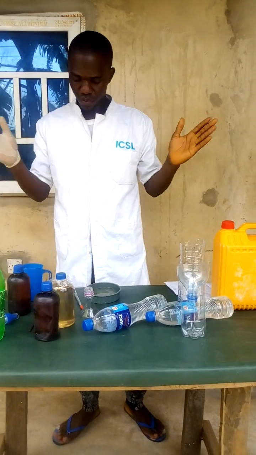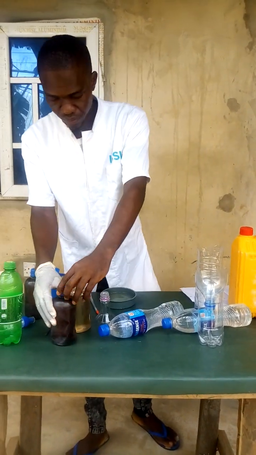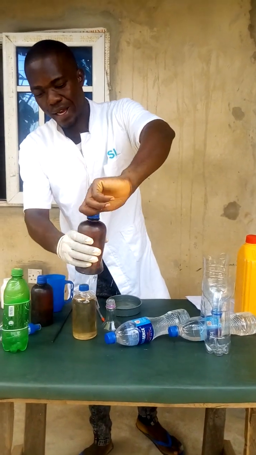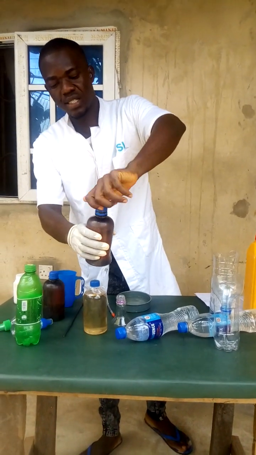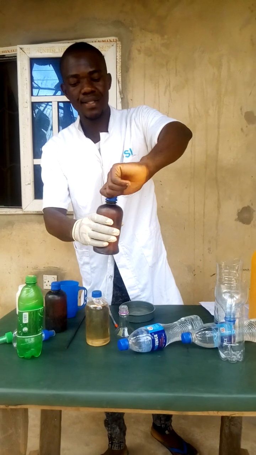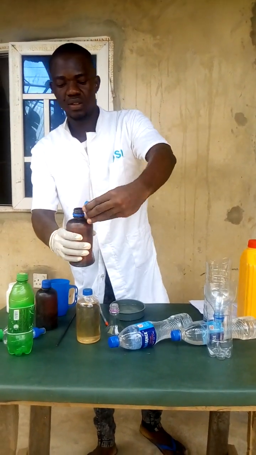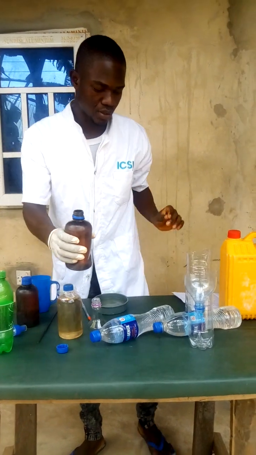Alright, so we set to do the work, and this is my alcohol, my isopropyl alcohol. So when you go to the market, just tell them to give you, they fondly call it IPA, that's propanol. So get the alcohol solution.